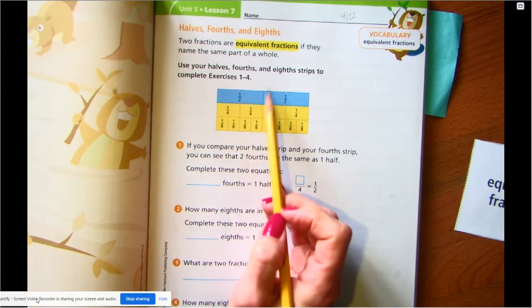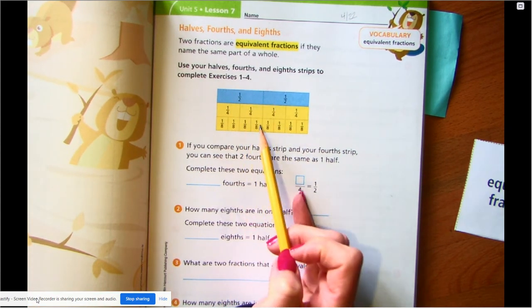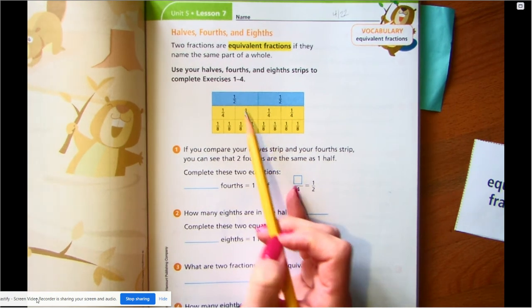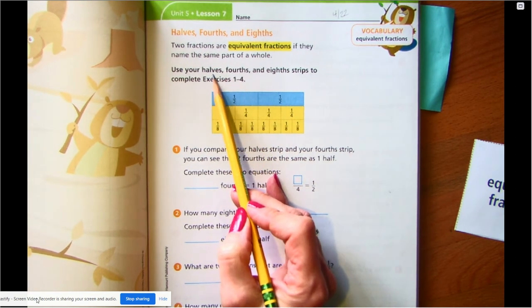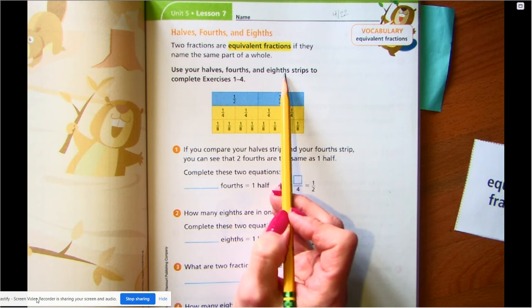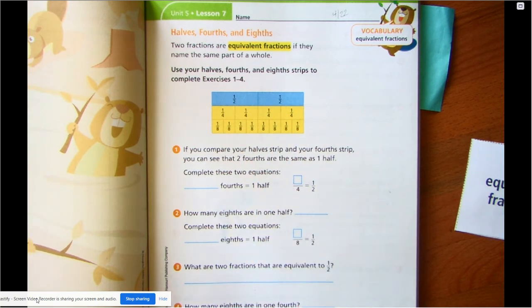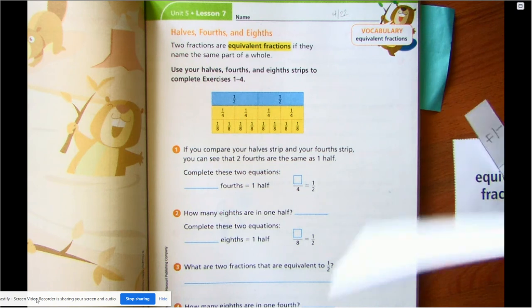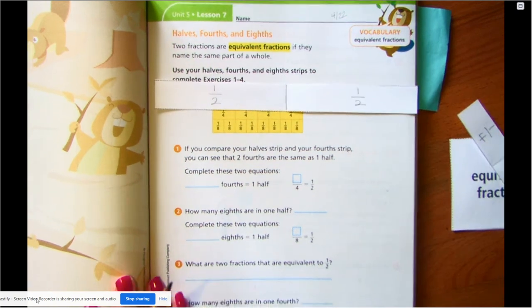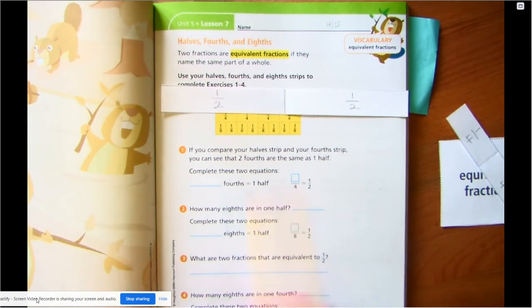These are nicely color-coded, so that it's nice and easy to see. And it says to have your halves, your fourths, and your eighths strips to do this page. So I'm going to look. Here are my halves. One is in 2 equal parts.